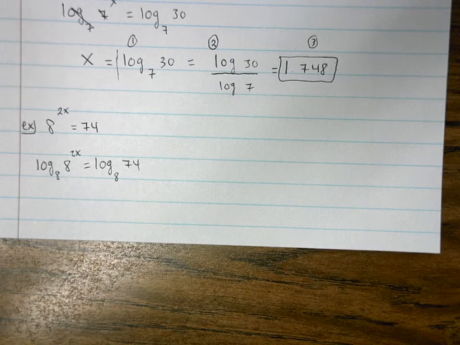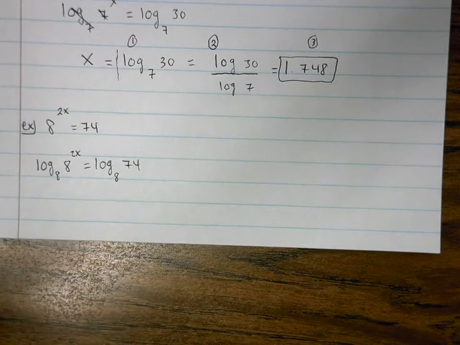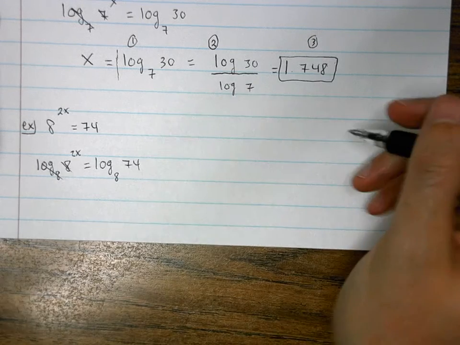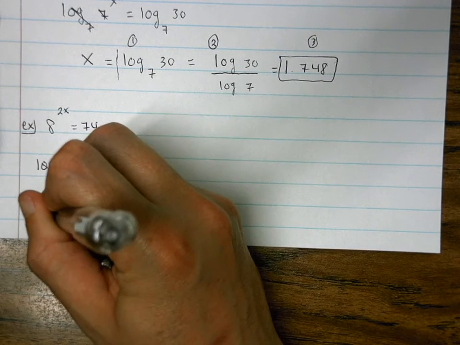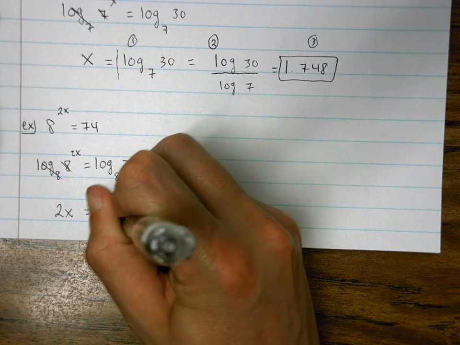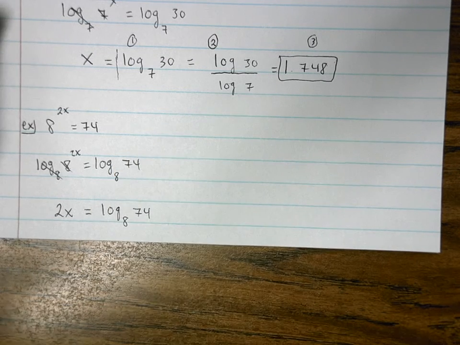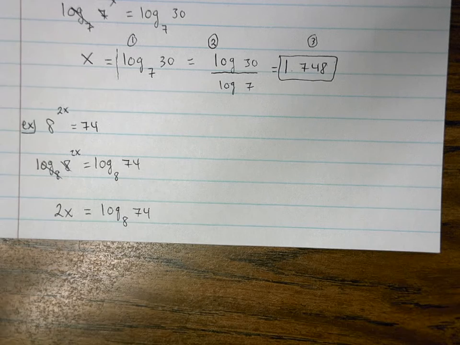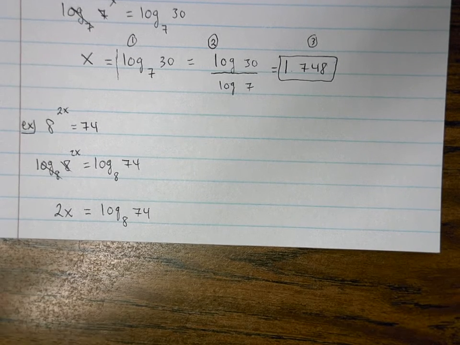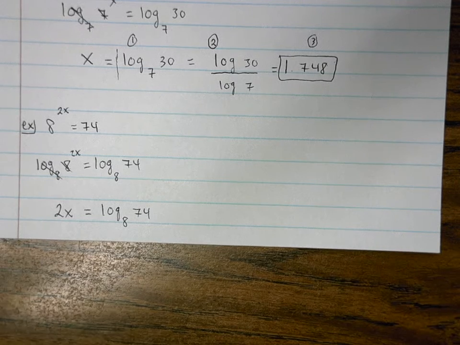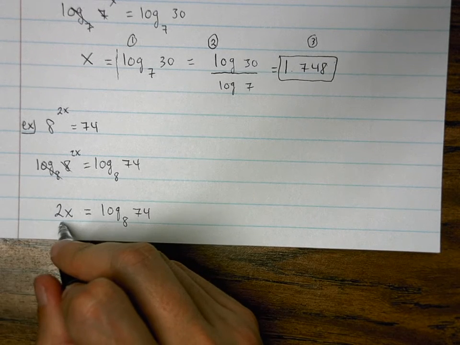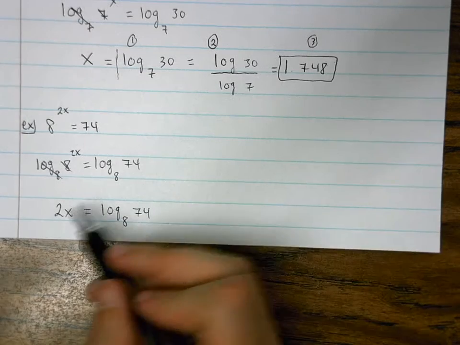Anyways, so log base 8 of 8, that would cancel, and I get 2x is equal to log base 8 of 74. So again, if I want to get x by itself, this is 2 times x.